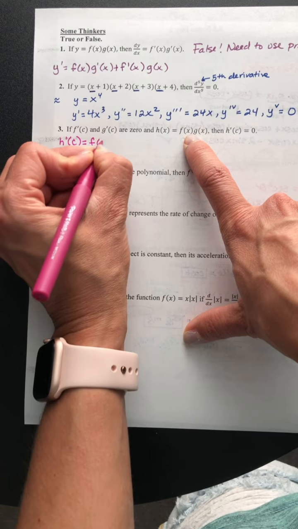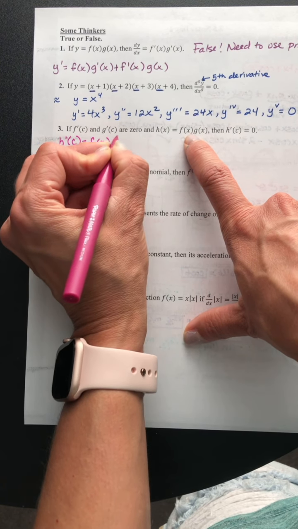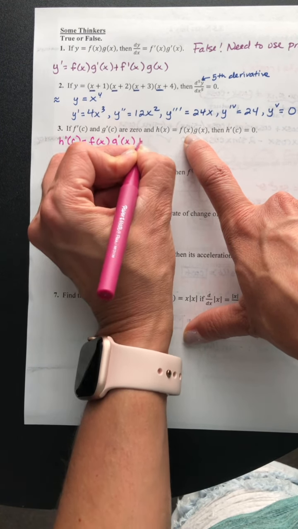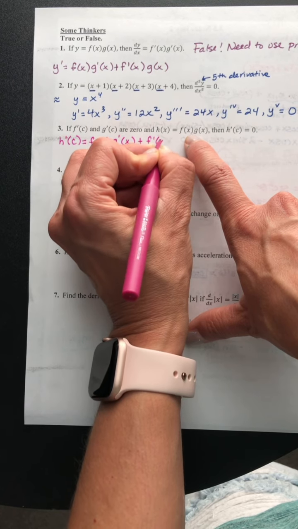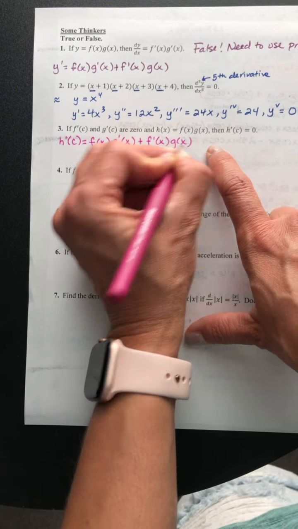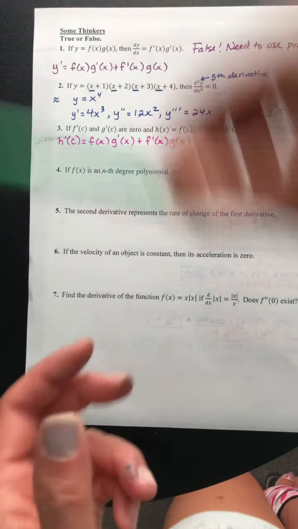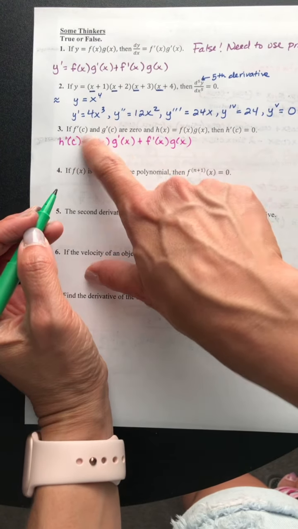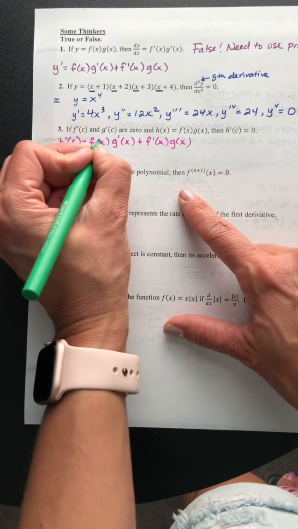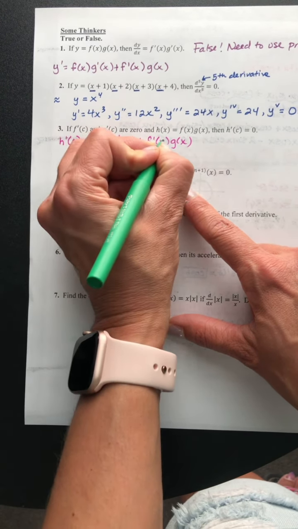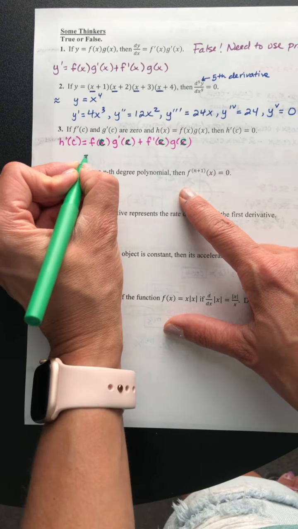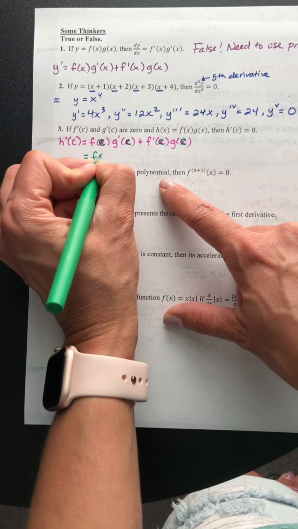So the first times the derivative of the second plus the derivative of the first times the second. And let's plug in what they know, because they gave us some information. They said that f prime of c and g prime of c are both 0. Oh, these are supposed to be c's. My bad, I wrote x's. Well, f of c, I don't know what that is.